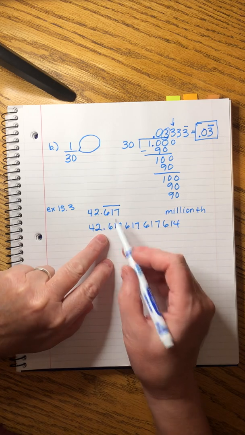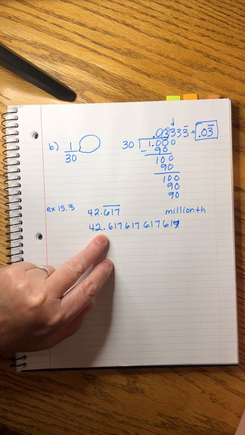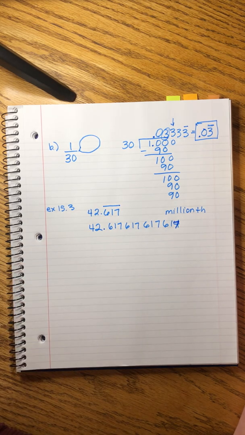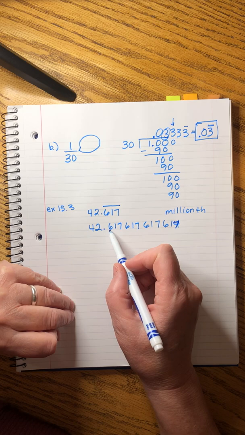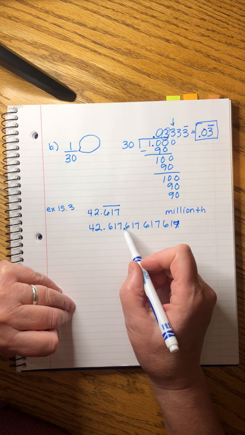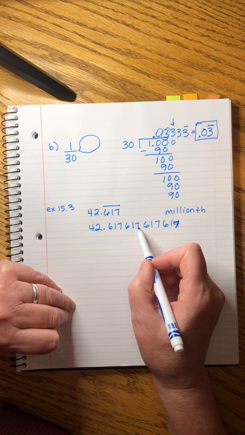So I take that pattern, I repeat it. Oh, look, I wrote it wrong. Because I said I was going to do it 4 times, so I wrote a 4. Tricky. Now I'm going to count out the places. Ready? Tenths, hundredths, thousandths, ten-thousandths, hundred-thousandths, millionths.